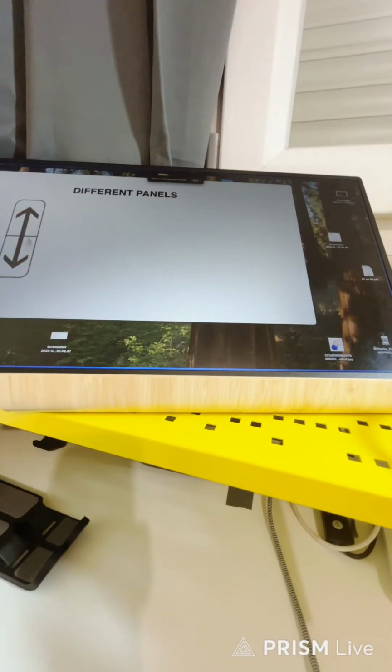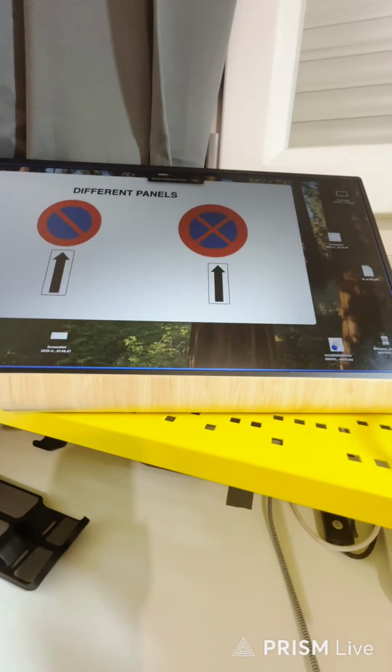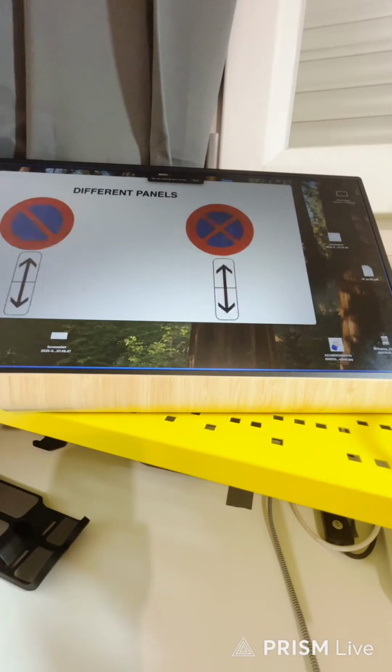But if it is two like this, that they put them together, it means you cannot park on the whole street. It's not possible. It's not like this one that is half of the way. If it is the two, it means that you cannot park at all. It's not allowed. Before and after that panel, you cannot park.